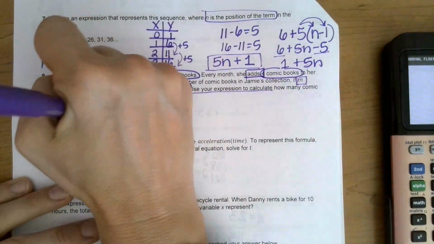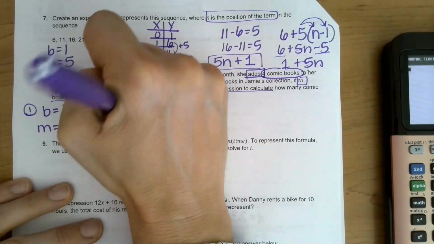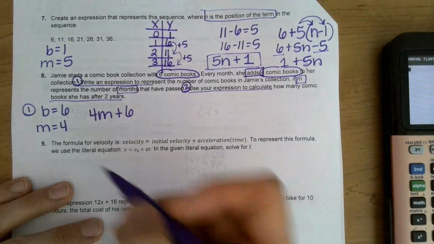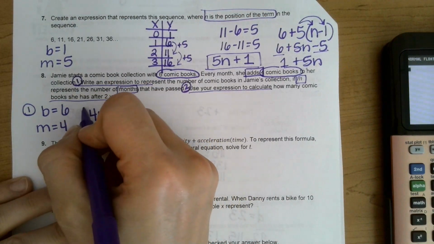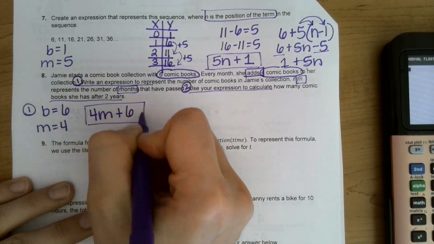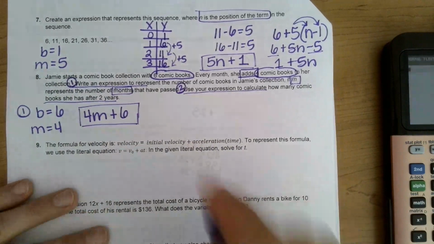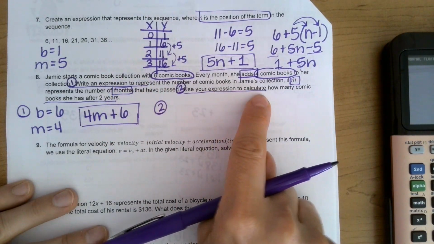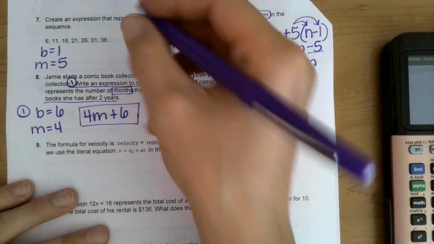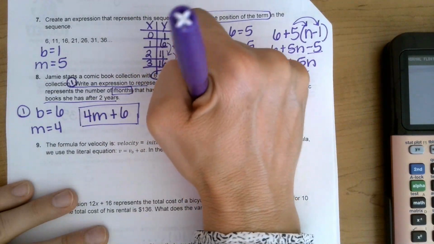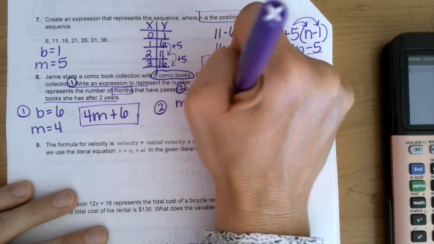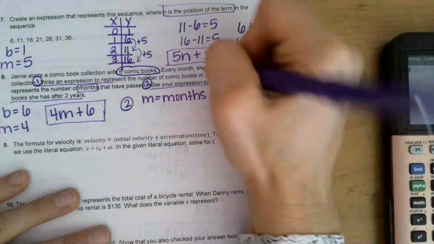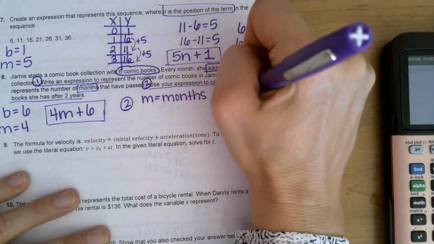So 4m plus 6 would be our expression, or 6 plus 4m. All right, then we have to use the expression to calculate how many comic books she has after 2 years. Now, be mindful, M stands for months, and it's asking us 2 years, so we have to convert 2 years to months.